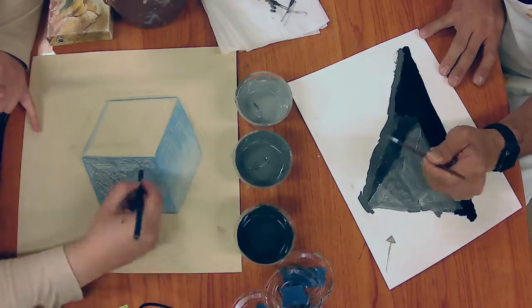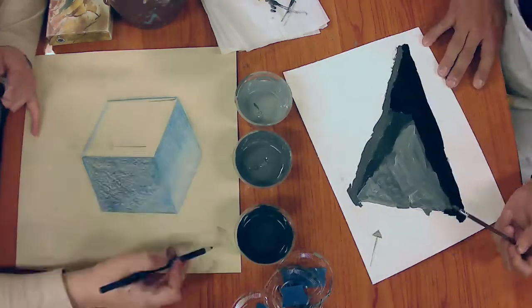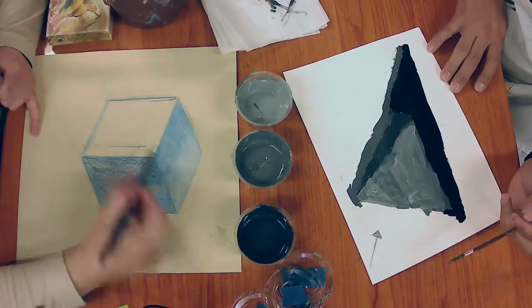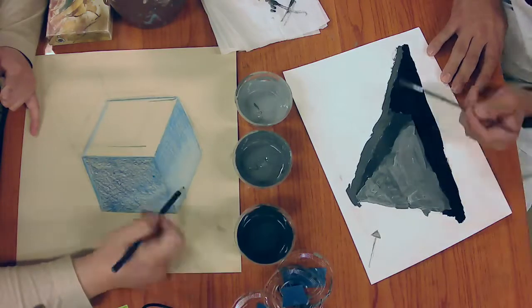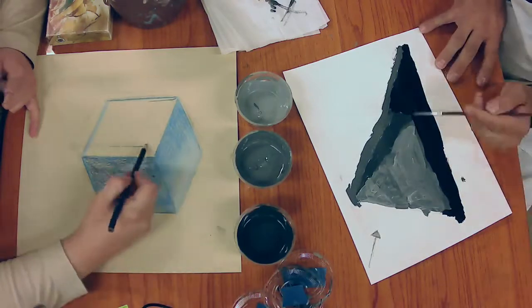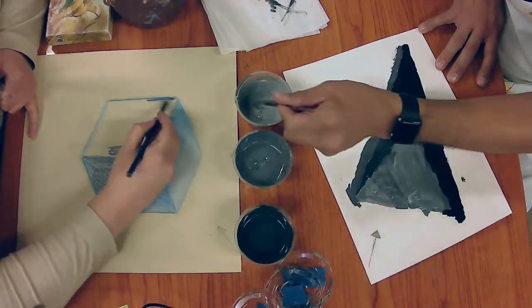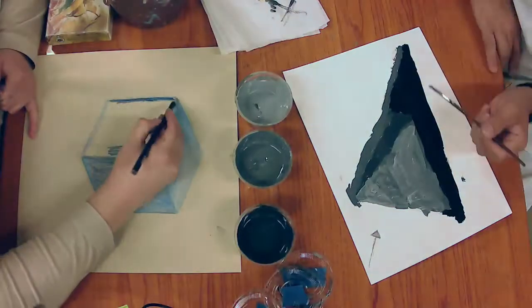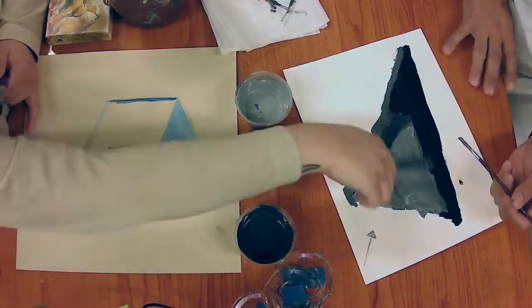Looking pretty cool. And then this side, because it is the most shadow, because it is on the opposite side of where the light is coming from, it's going to be the darkest. That can just be black.